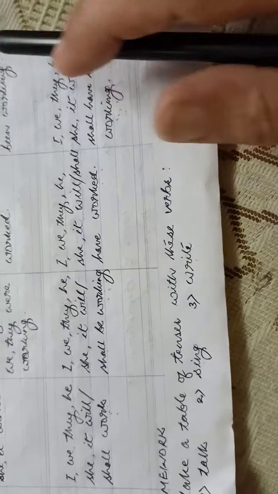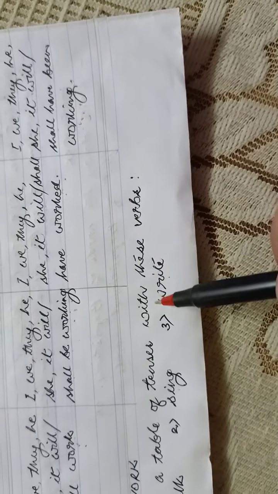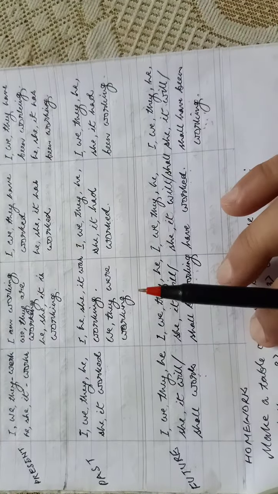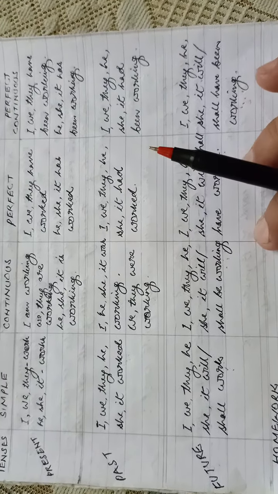So for talk, make one full table like this. For the other verb sing, make another table like this. And for the verb write, make another table like this. That means there are three tables you have to make similar to this, so as to understand tenses. So I hope this is understood, right?